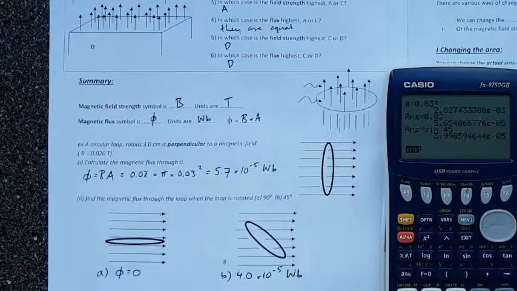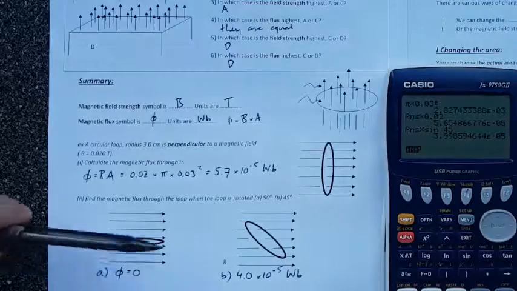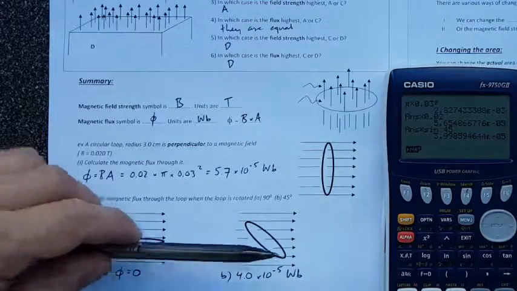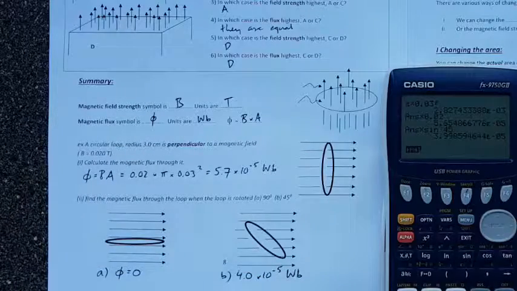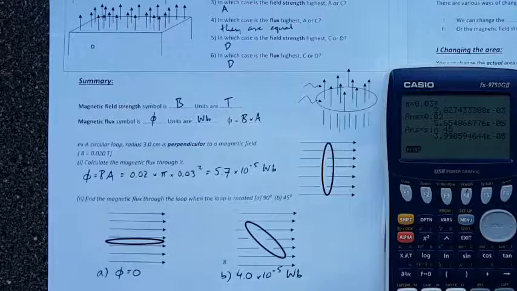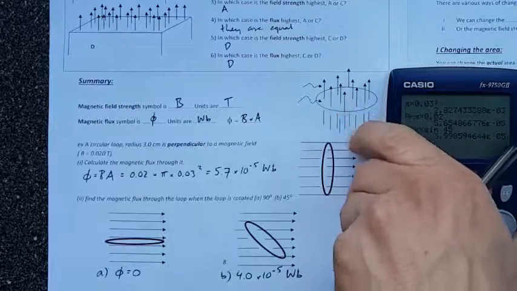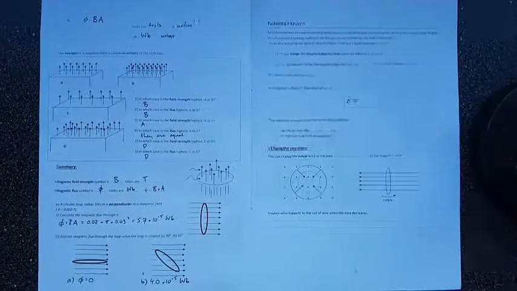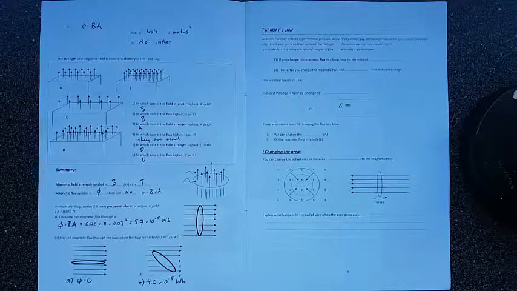So the point here is that it's the number of field lines actually passing through the surface that is the flux, not just the magnetic field strength times the total area. Okay, so that's flux. Next we'll be looking at Faraday's law.